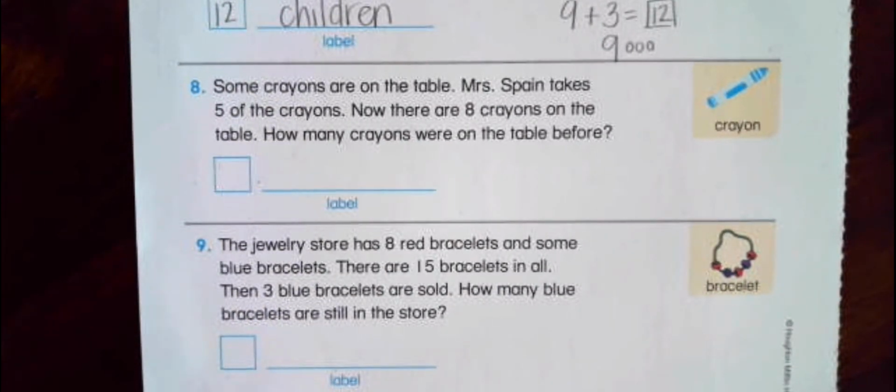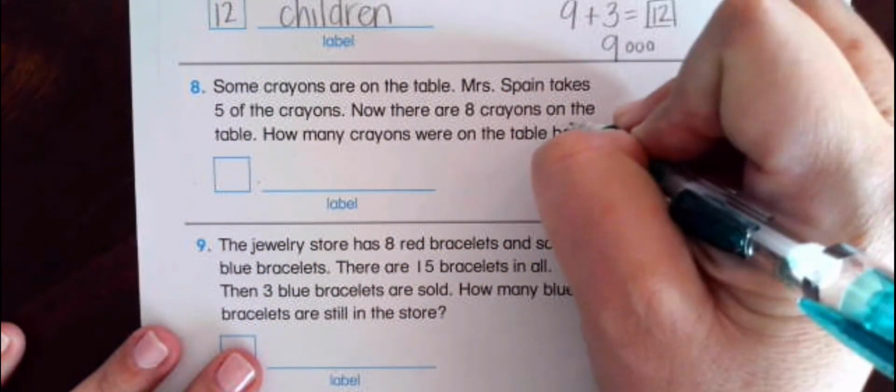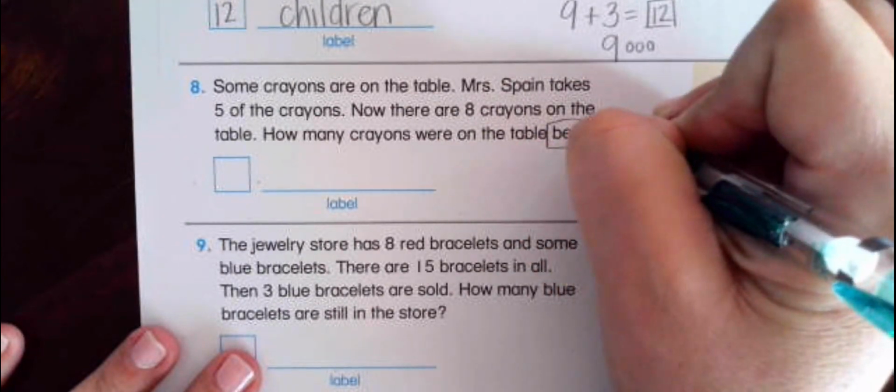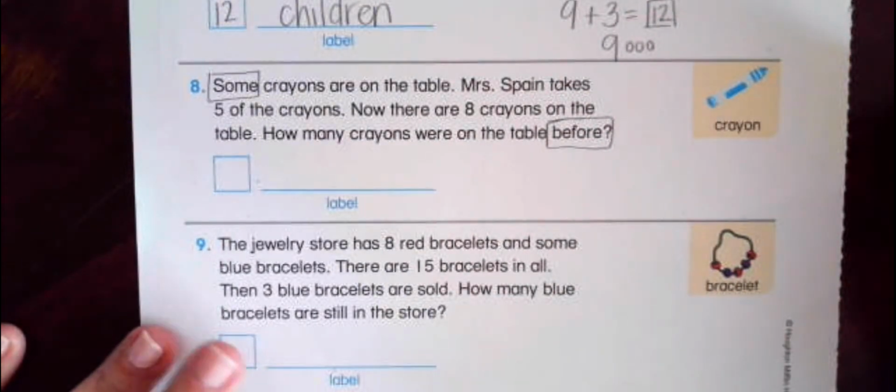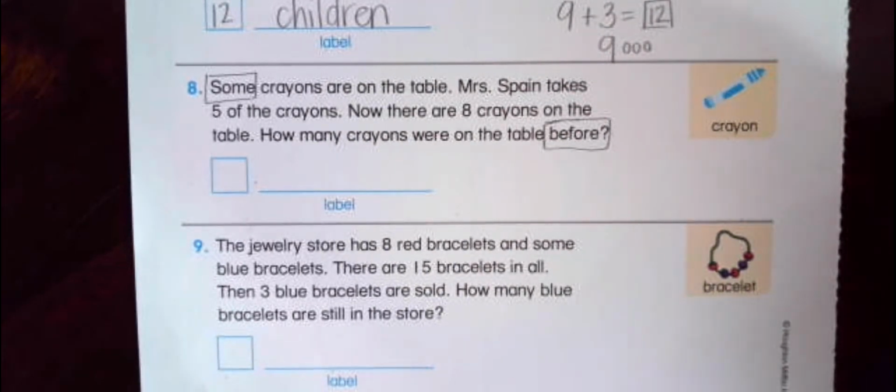Number 8. Number 8 says some crayons are on the table. Mrs. Spain takes 5 of the crayons. Now there are 8 crayons on the table. How many crayons were on the table before? So I know I see this word before, and I see the sum to start. So this is one of those unknown start problems. So let's write our equation as we read it.